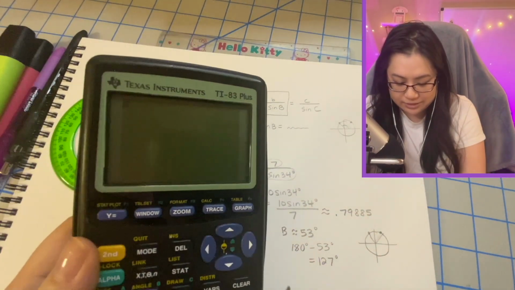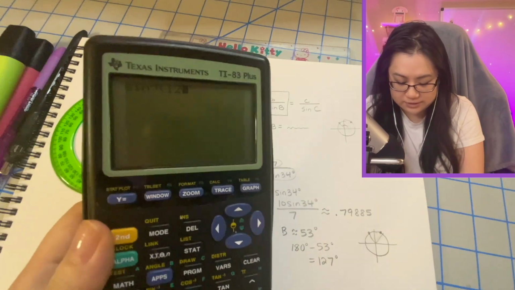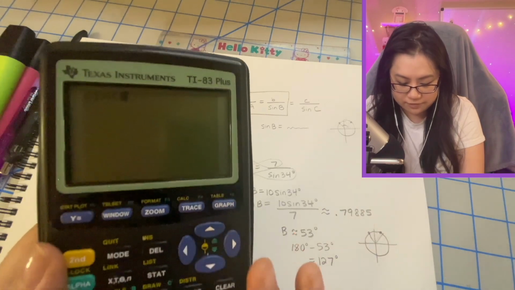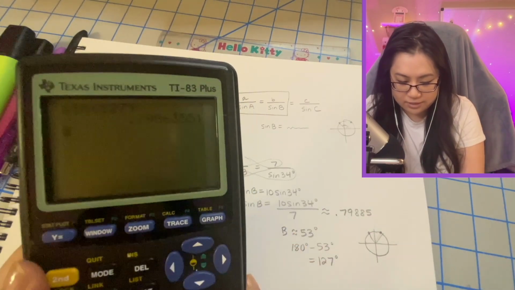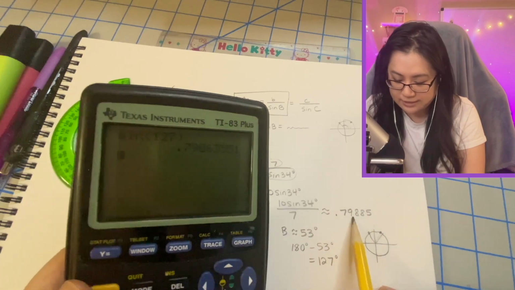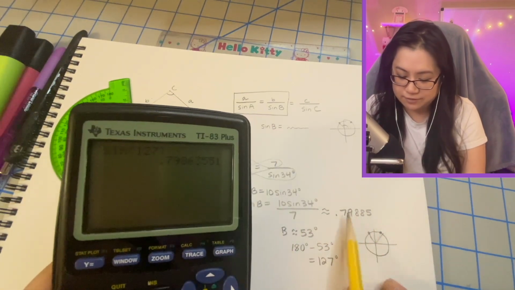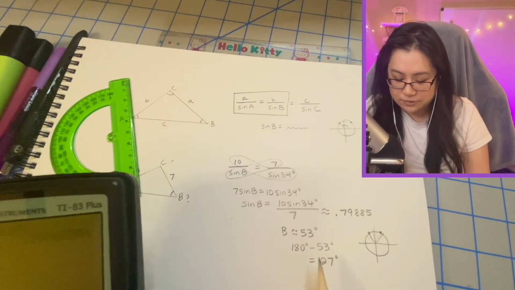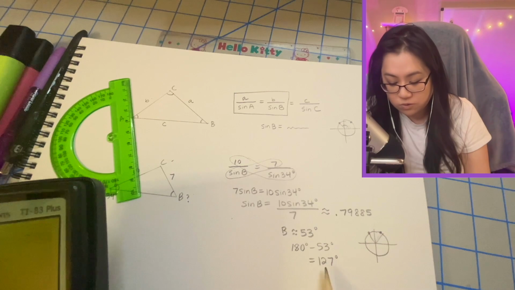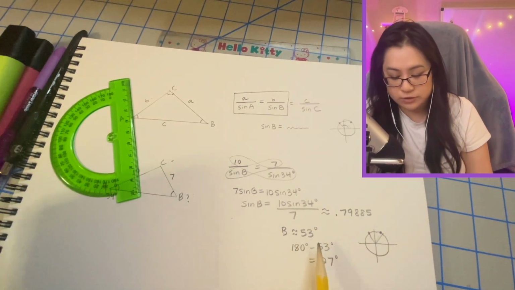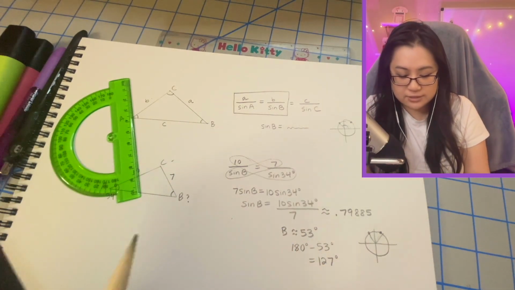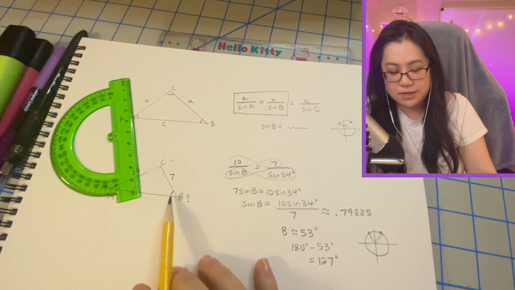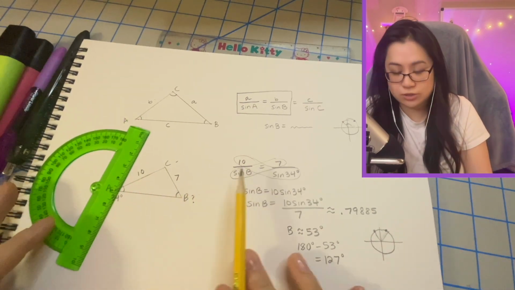Look at that here. Let's do sine of 127, and we're rounding a bit, right? So sine of 127 is 0.7986, so close enough, right? We rounded a little bit with this 53, but that's good enough. So 127 also works for this function. So what that means is we actually have two possible B's that give us 10, 7, and 34.